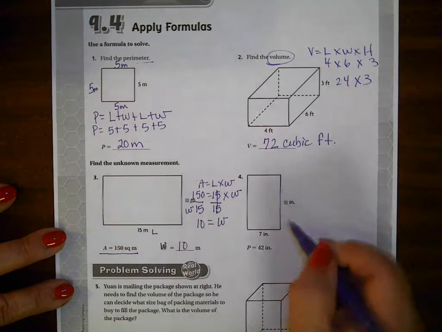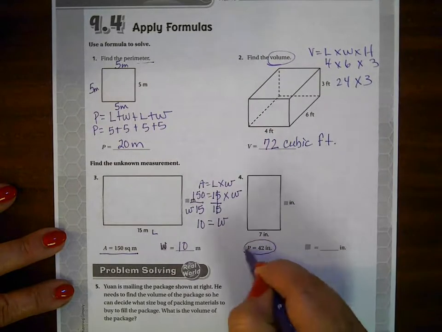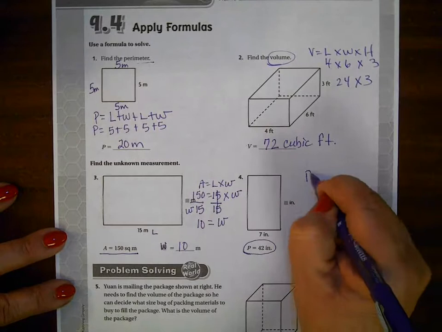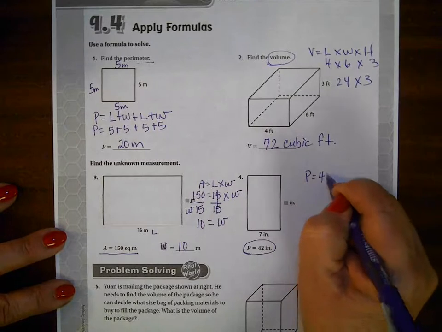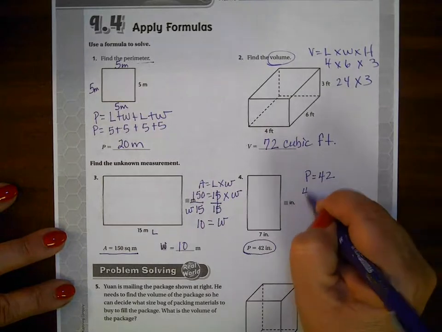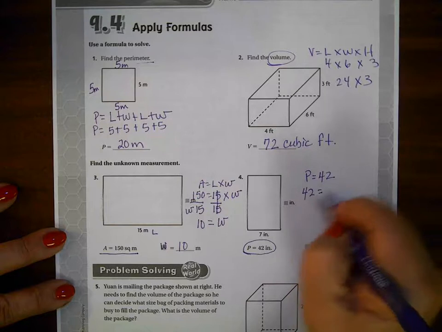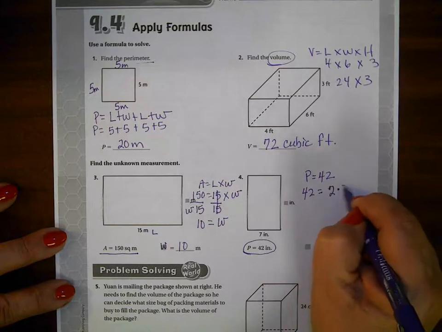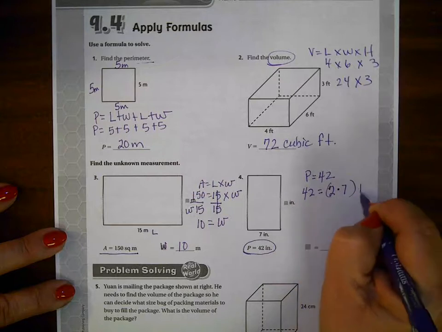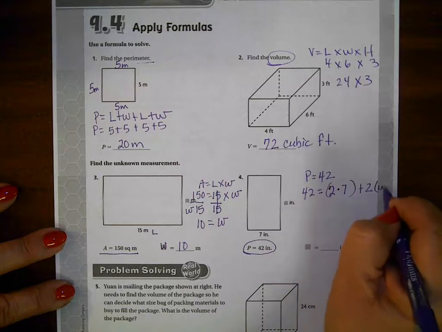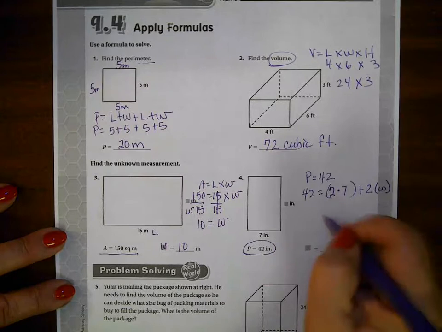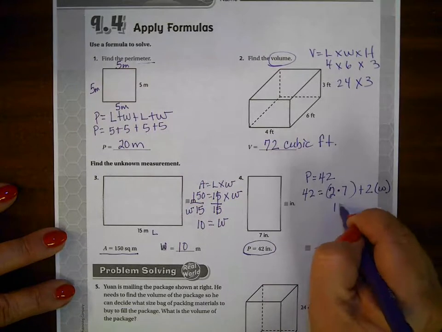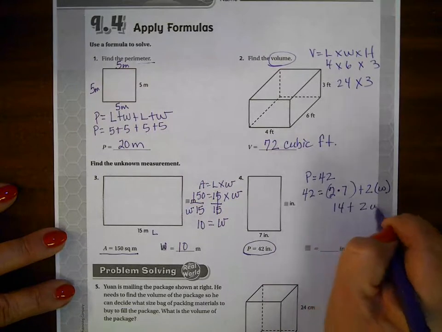This next one here, I'm given the perimeter. So P equals 42 inches. So 42 equals, I have 7, so it's 2 times 7 plus 2 times W. It's my width. So I have 14 plus 2W.